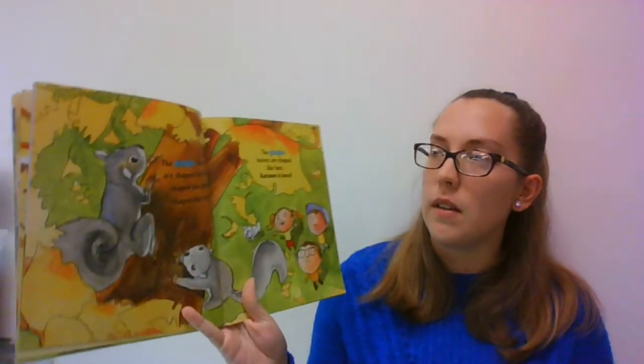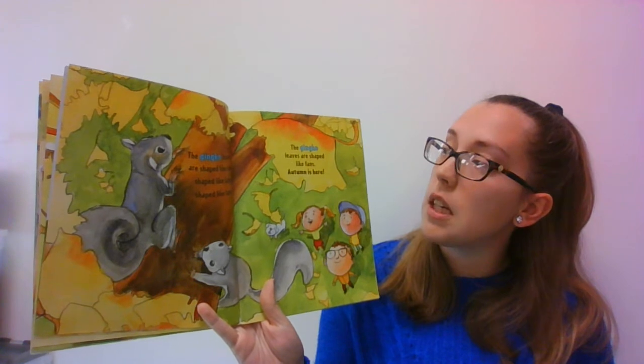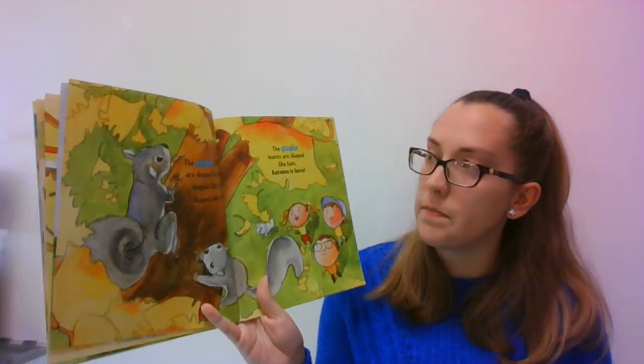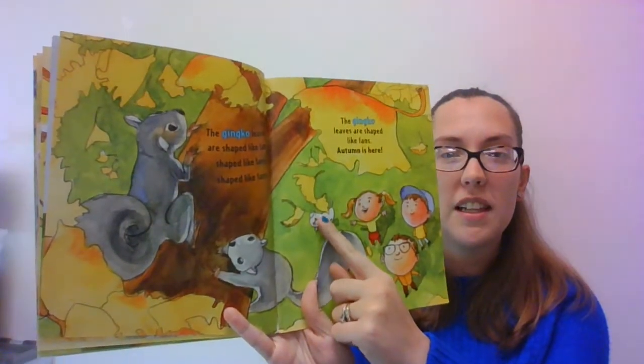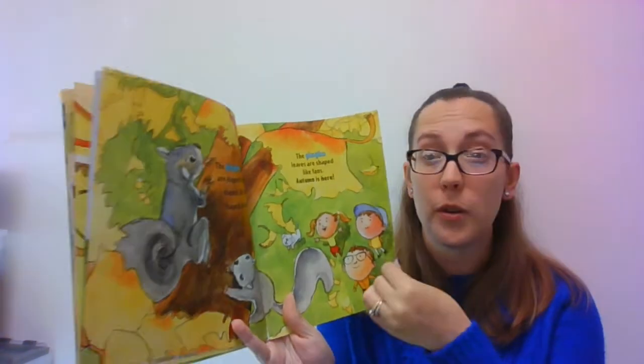The ginkgo leaves are shaped like fans, shaped like fans, shaped like fans. The ginkgo leaves are shaped like fans. Autumn is here. Yeah, because the leaves change color and then they kind of dry up. They crinkle up a little bit because they're no longer on the tree.